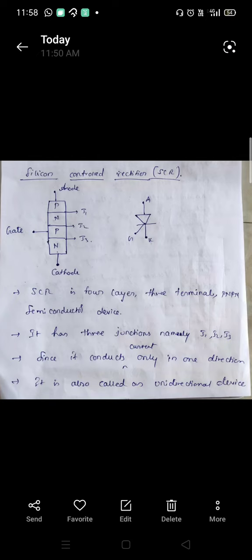When we join four semiconductors, P N P N, three junctions will be formed. First we join P and N, then junction J1 is formed. Then we join N and P, then junction J2 is formed.